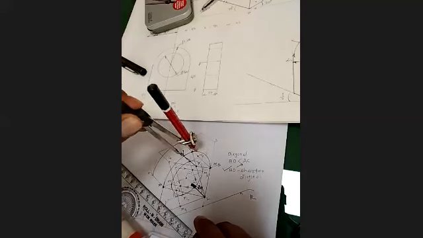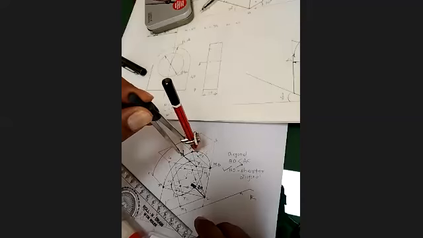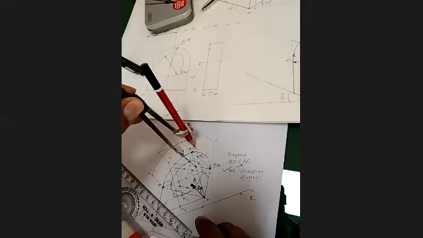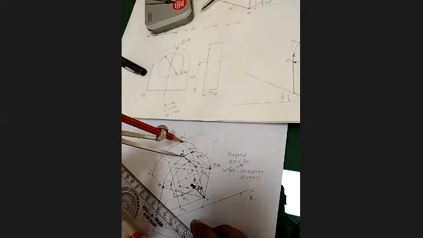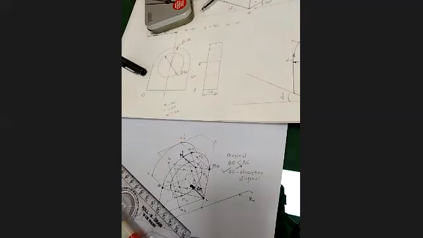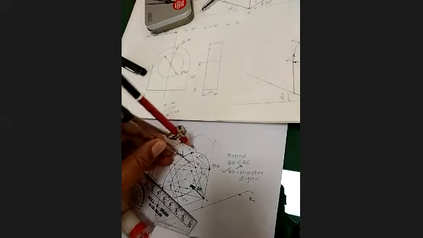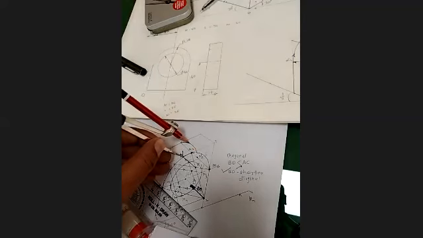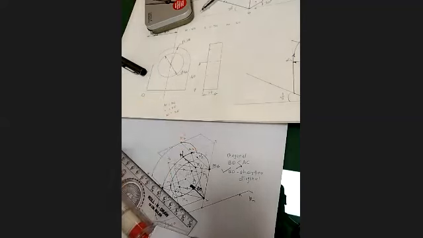Okay. Are you getting this? So from here, I will draw this arc. Understood? I will be just drawing the arc through this. Got it?